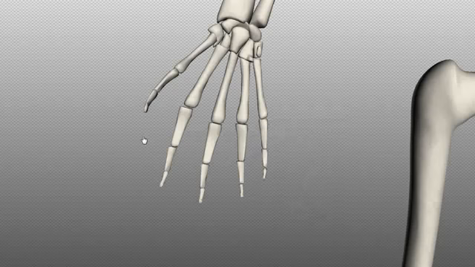So to avoid confusion in clinical medicine, you'll often hear people referring to fractures of the phalanges as the proximal phalanx of the thumb, or the proximal phalanx of the index, middle, ring, little finger, because that avoids confusion about which finger you're talking about.